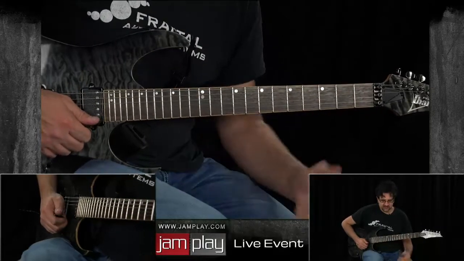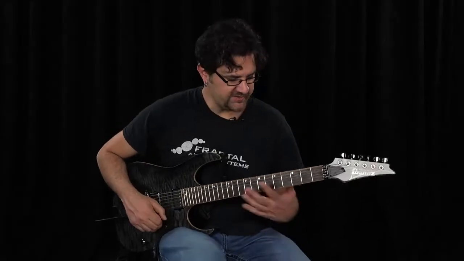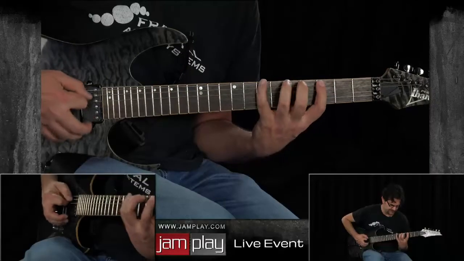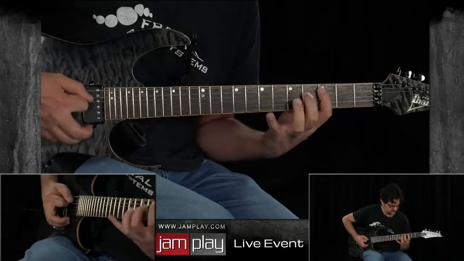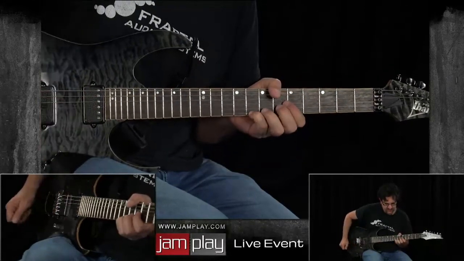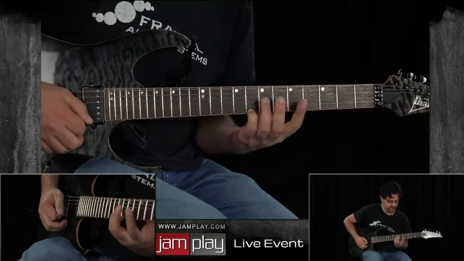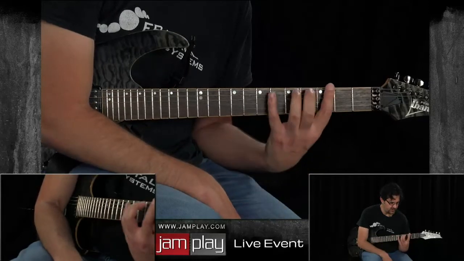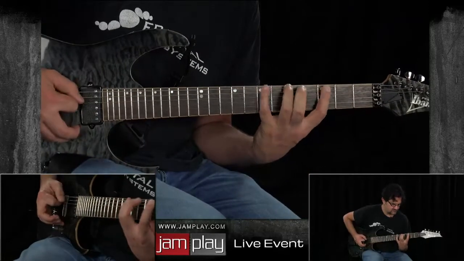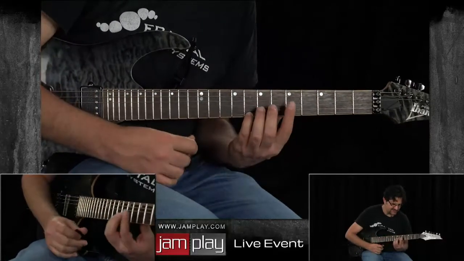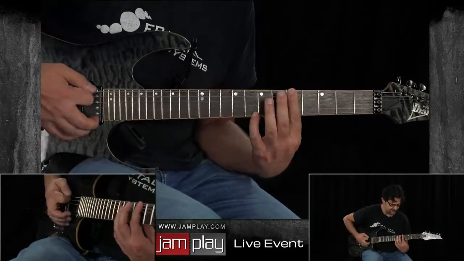Okay, let's try to combine both together. So we're going to start ascending that G major. Go all the way up. Once we reach that last note, we're kind of in that zone here. We kind of changed zones. We started here, and we're ending here, which makes it easier to reach that 5.